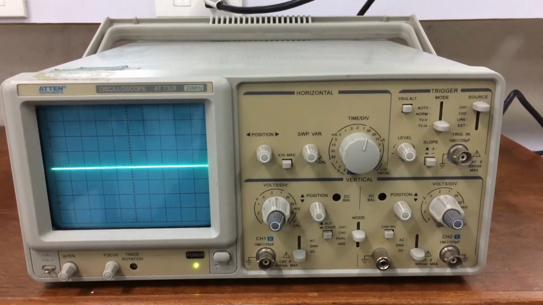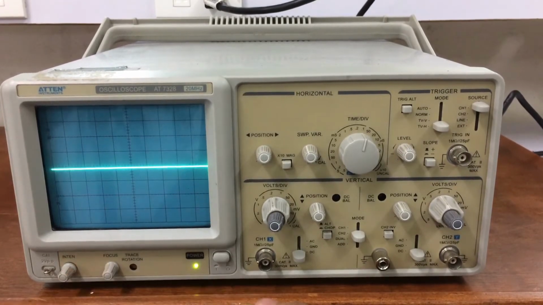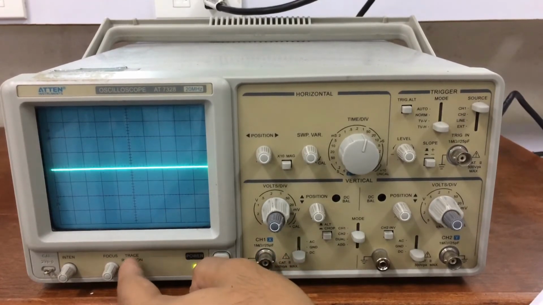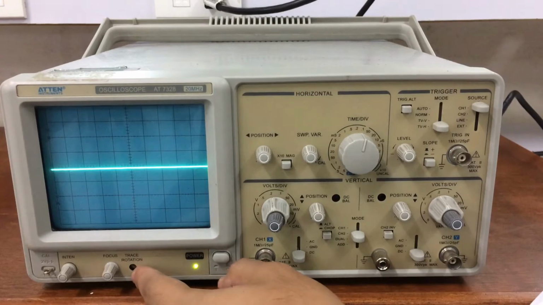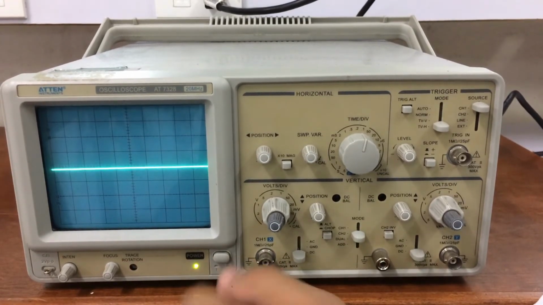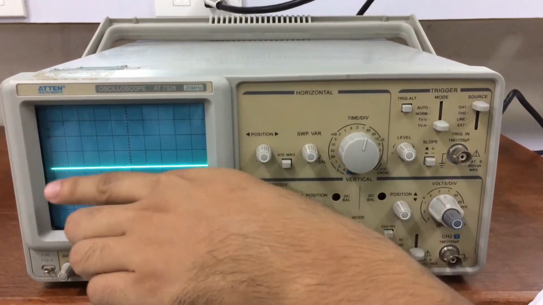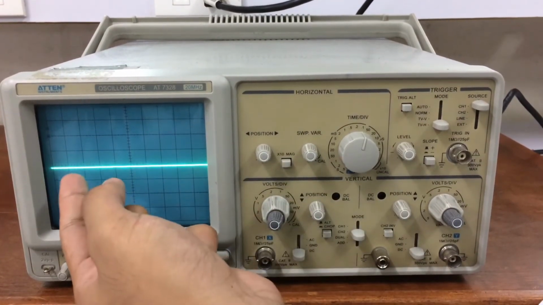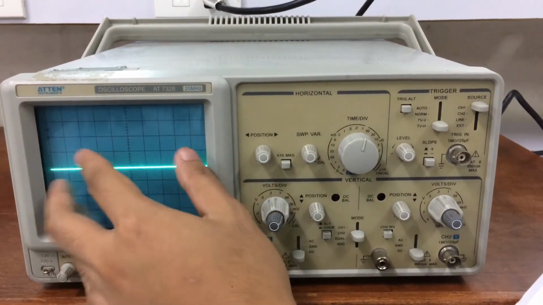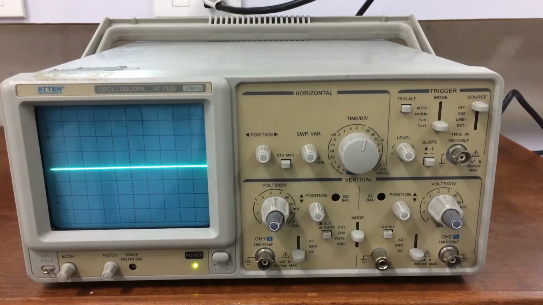And next is the focus for focusing the trace to the sharpest image. Here, the trace rotation, as you can see, there is a hole right here. This trace rotation can be used by using a flat screw to rotate to enable this line to be straight, to be parallel with the axis. Next is the filter. So we have the filter right here. Filter for ease of waveform viewing.